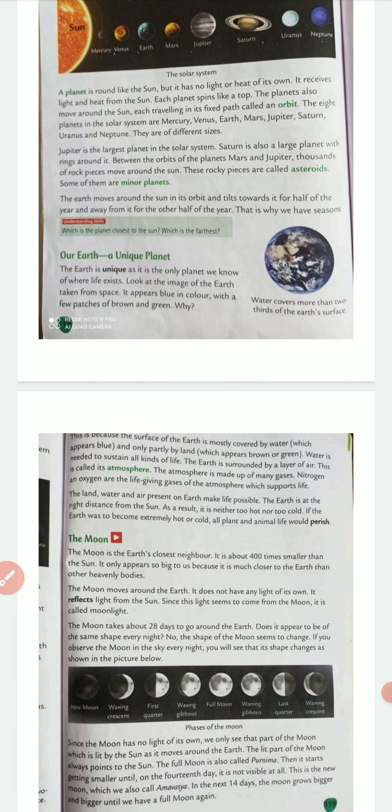The atmosphere is made up of many gases. Nitrogen and oxygen are the life-giving gases of the atmosphere which support life. Please underline.